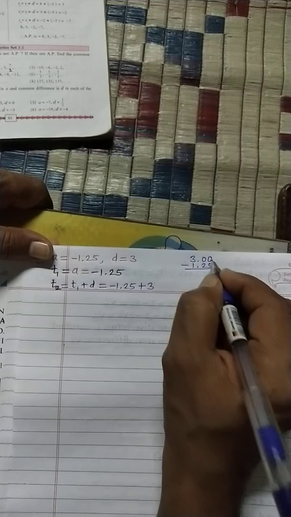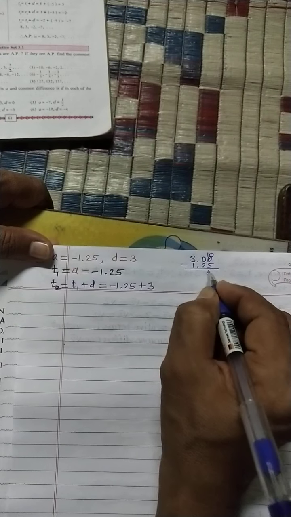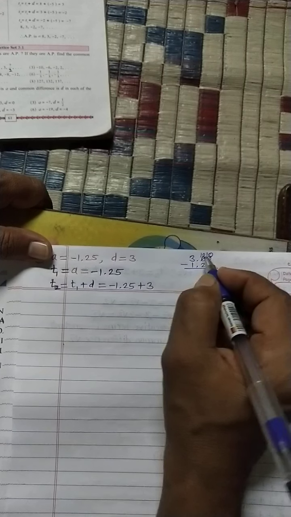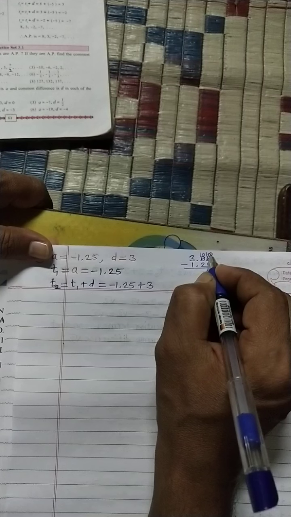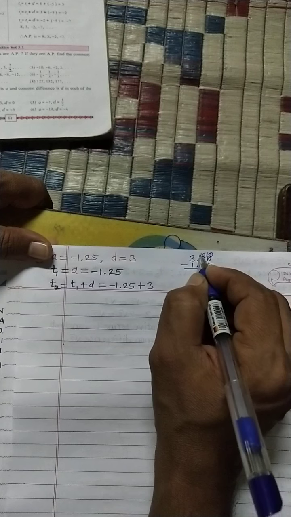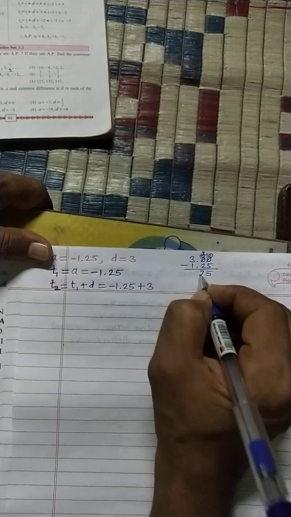Here 0 minus 5 is impossible, so 10 minus 5 is 5. Here also 0 means 10, but we have to subtract 1 from it, so 9 minus 2 is 7.